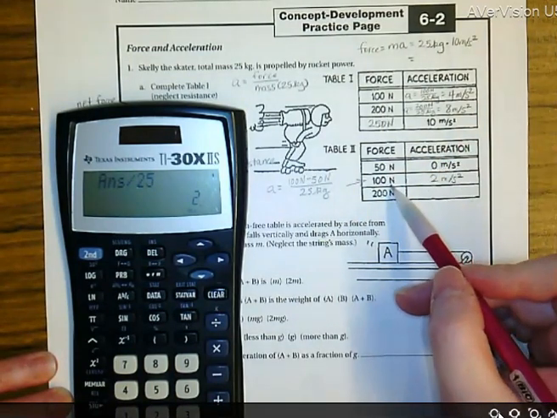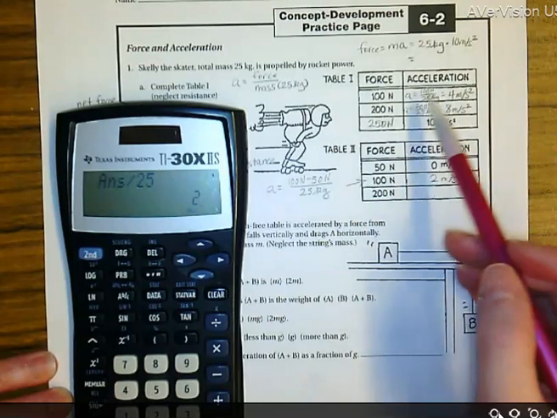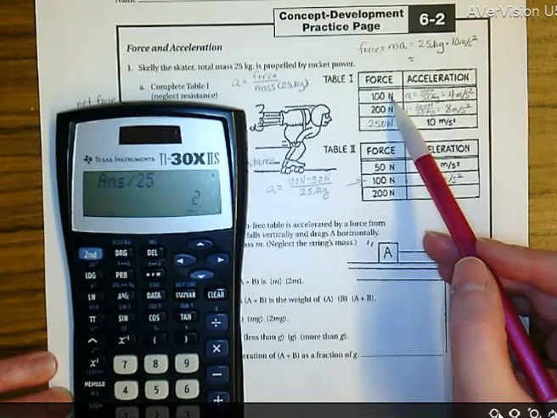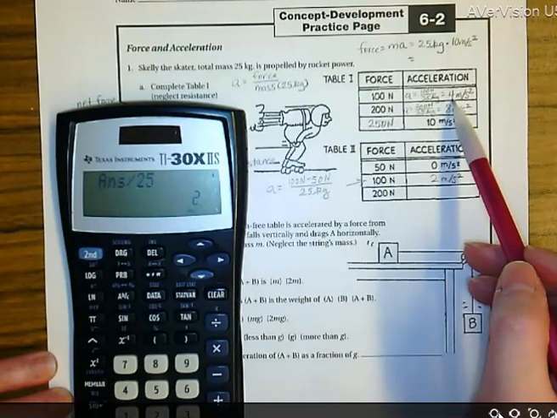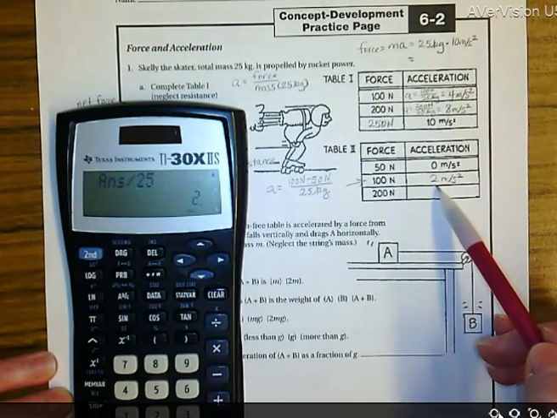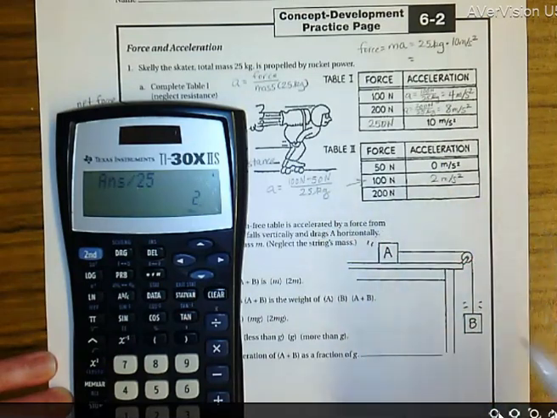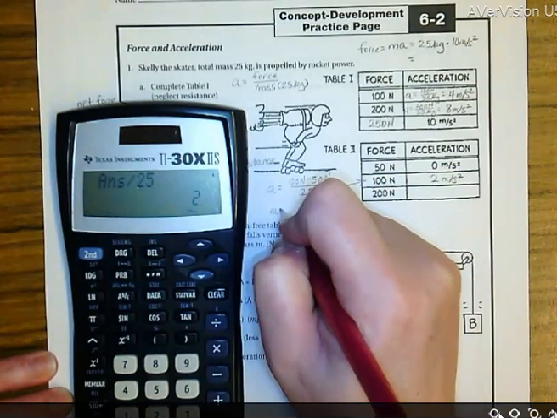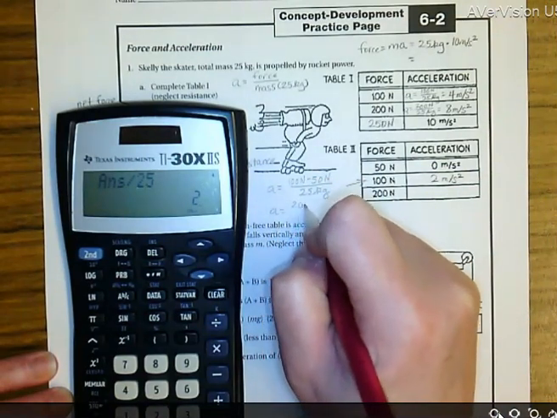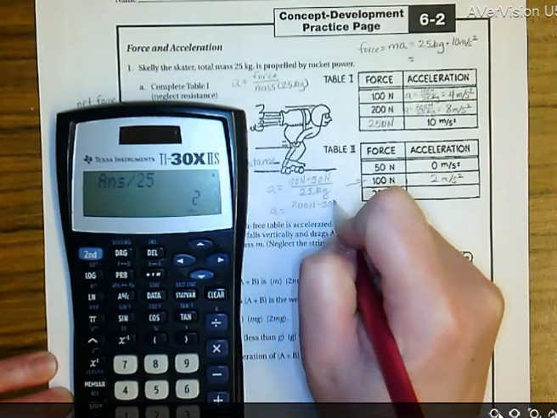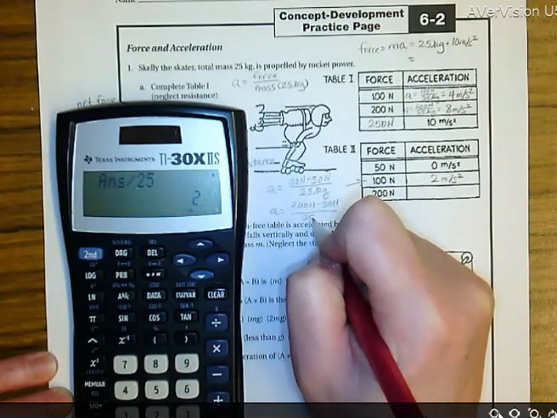Notice what we're seeing here is her acceleration up here with 100 newton force when there was no air resistance was 4 meters per second squared. We've decreased that because we have air resistance present. All right, and so for the second one, our acceleration is 200 newtons minus the 50 newtons divided by the 25 kilograms.